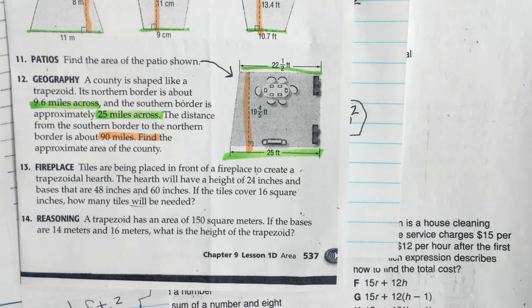On the geography one, number 12, you've got the northern border and the southern border. Those are your bases. In between, they're saying that it is separated or this far apart. That means that 90 is the height. Does that help a little bit? Even though it's a big, long sentence, you just need the 3 numbers.